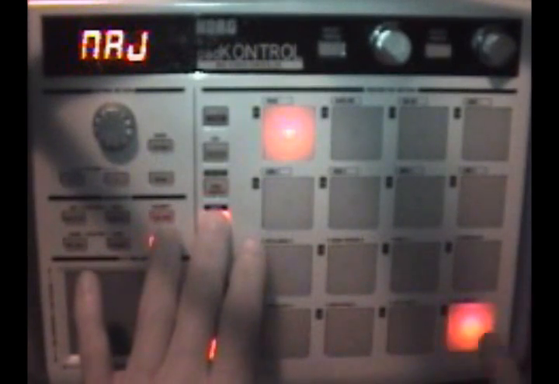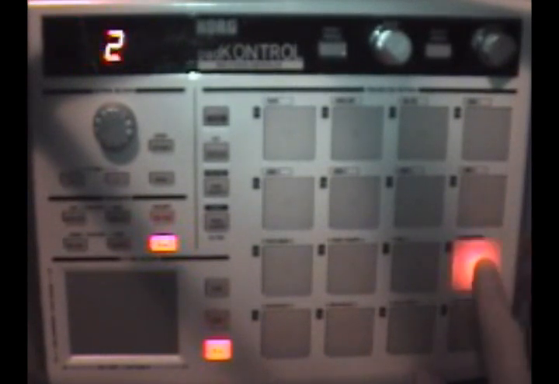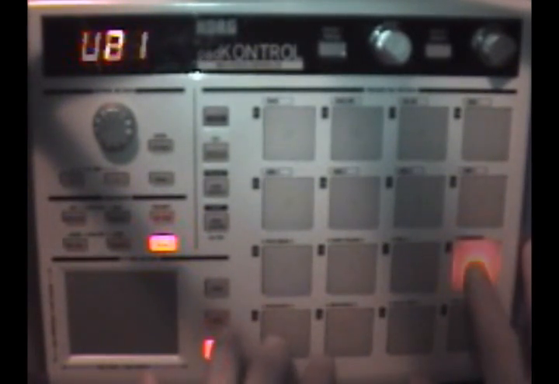The last mode is chord mode, and that has two sub-modes, major and minor, and those both work the same way. You have the 7 scale tone chords on the bottom 7 pads, and you can switch between inversions with this pad here. And as you can see, the display shows you which inversion you're on. So you got first inversion, second inversion, and root.